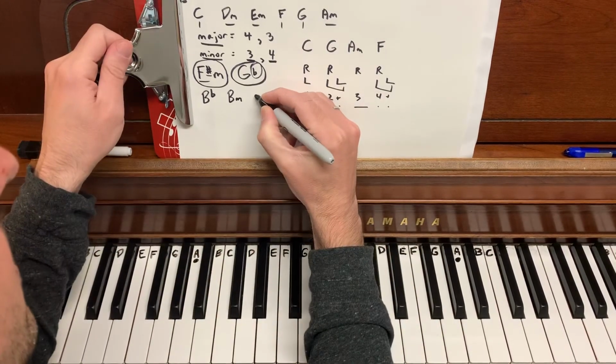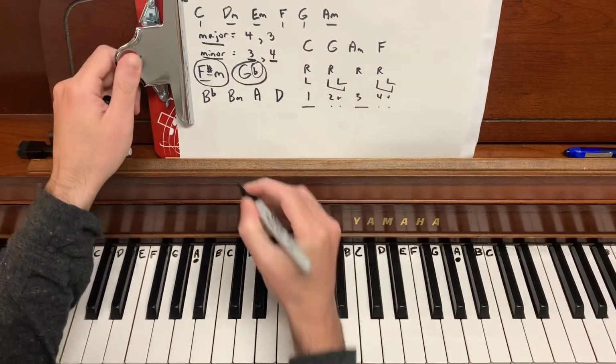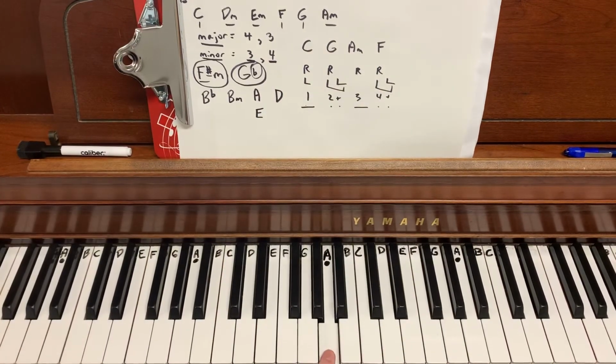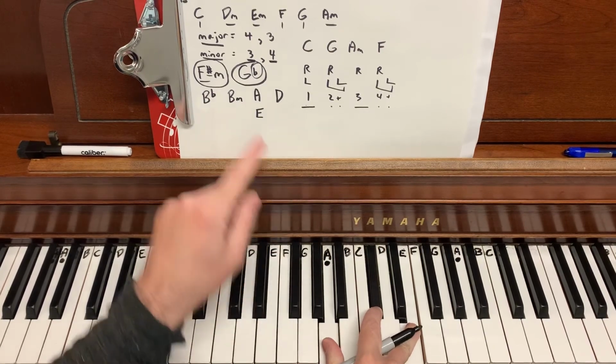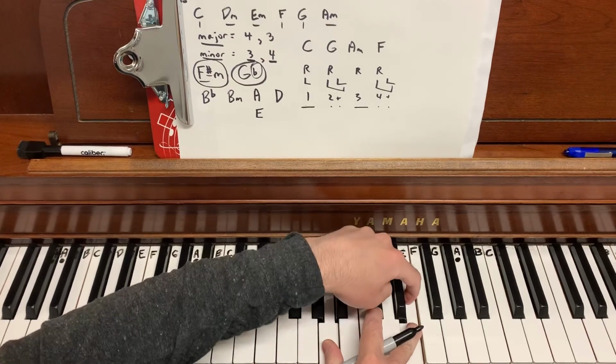Another common one. Common ones are A and D. And for that matter, E. I'm going to put that in there too. So here's A. Well, we already know A minor. So if we already know the minor, we can take the middle note up one, and that gives us the major. And notice you could verify afterwards that in fact that is 4 and 3. 1, 2, 3, 4. 1, 2, 3.